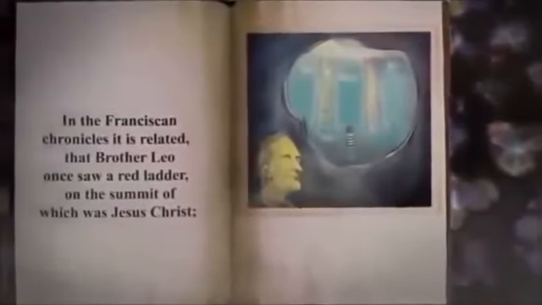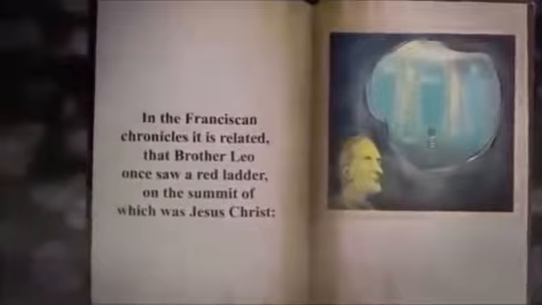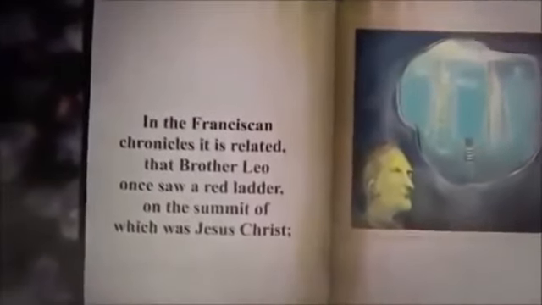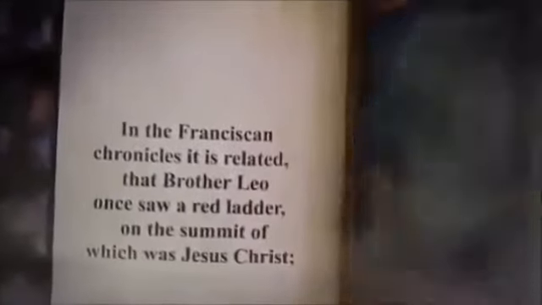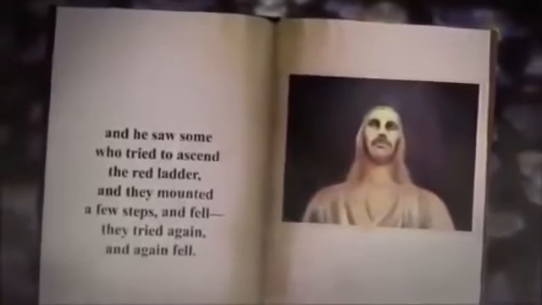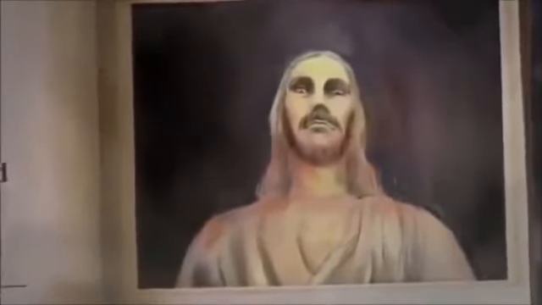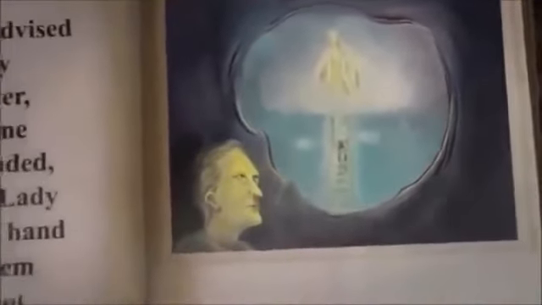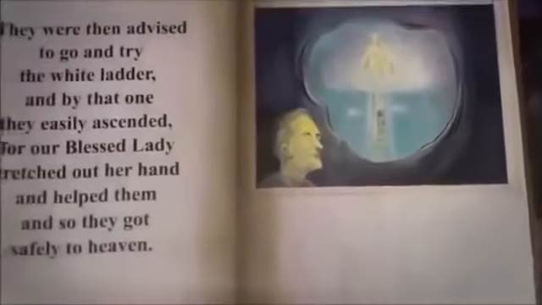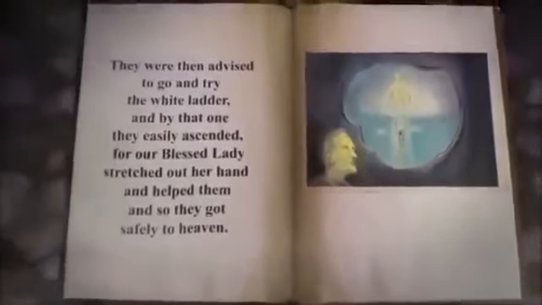In the Franciscan Chronicles, it is related that Brother Leo once saw a red ladder, on the summit of which was Jesus Christ, and a white one on top of which was his most holy mother. And he saw some who tried to ascend the red ladder, and they mounted a few steps and fell. They tried again and again fell. They were then advised to go and try the white ladder, and by that one they easily ascended. For our Blessed Lady stretched out her hand and helped them, so they got safely to heaven.